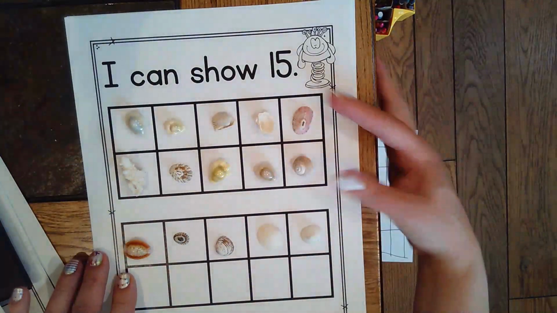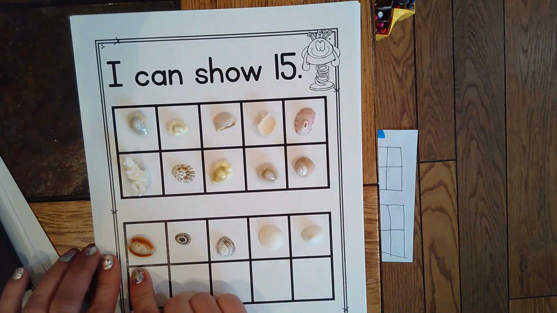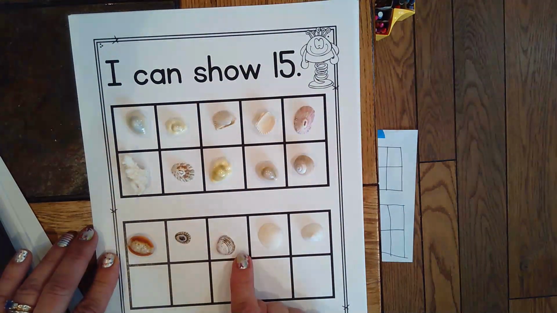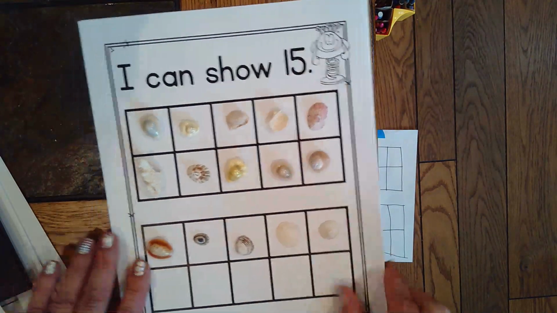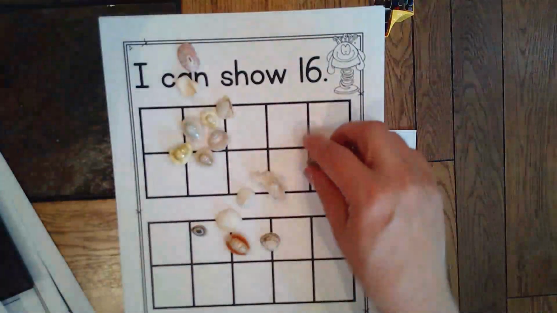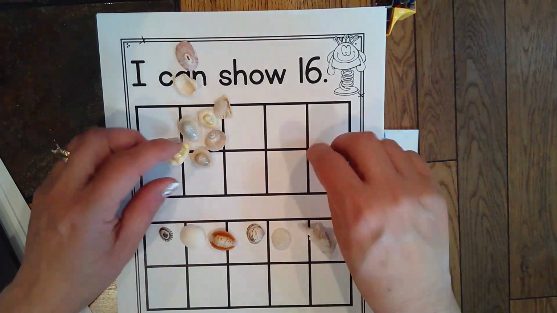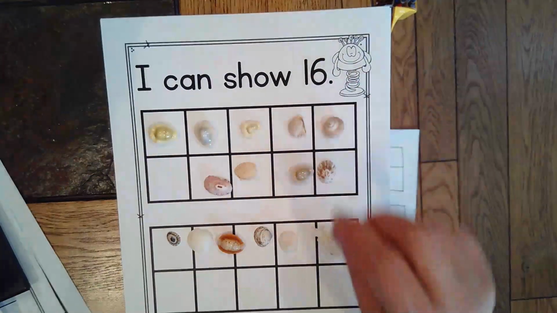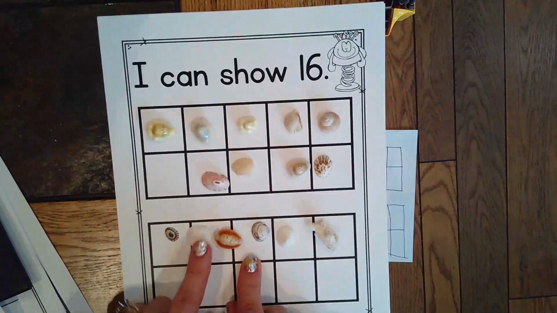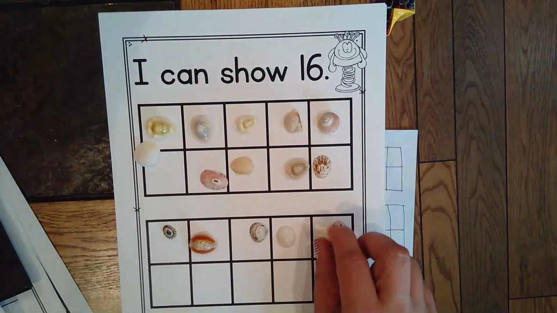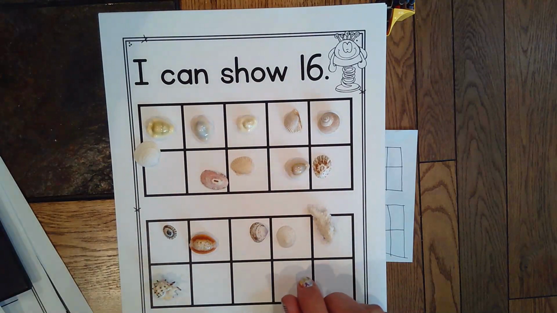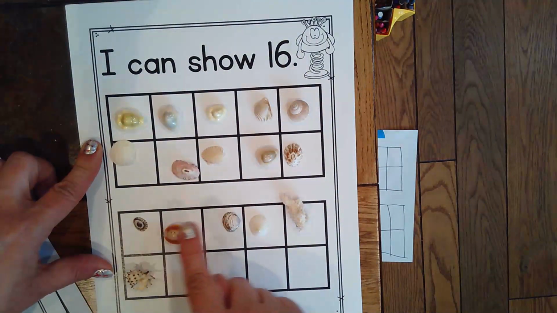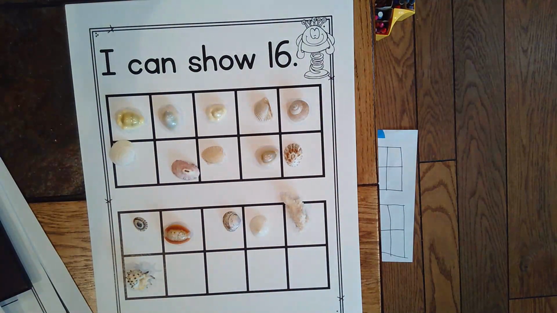All right, I have 10 and a half of a frame, and I know that's a 5. I can show 15: 10, 11, 12, 13, 14, 15. My 5 down here. Fill up the frames up here. Uh-oh, there's 2 in that frame. That's not quite right. I gotta move that up there. Okay, so 5 and 1 more. So I can show 16. I have 10, 11, 12, 13, 14, 15, 16, counting on.